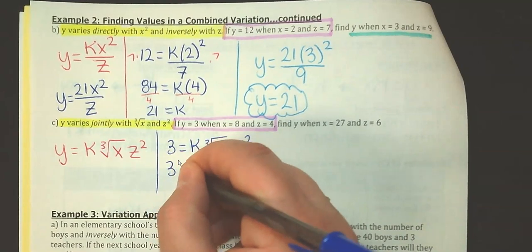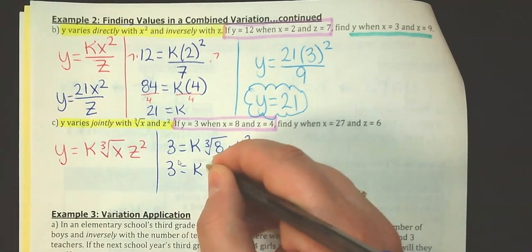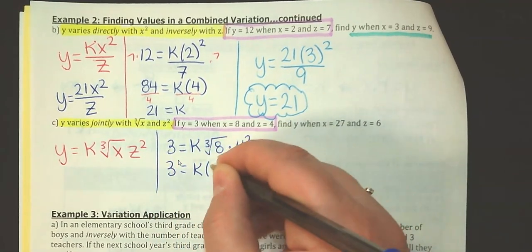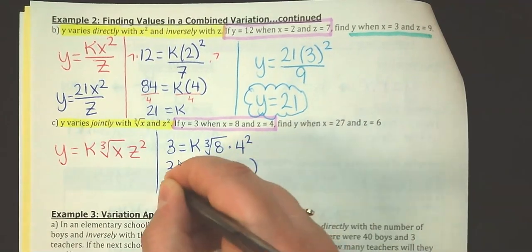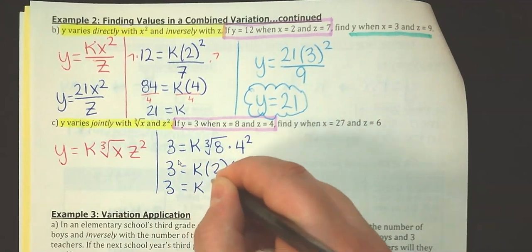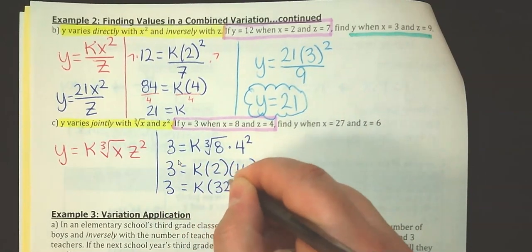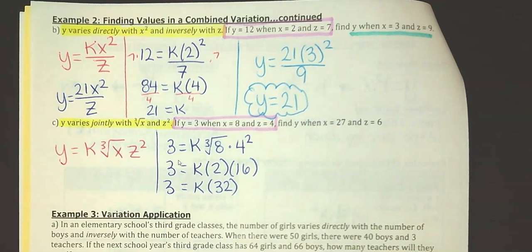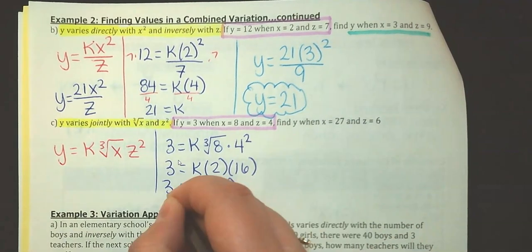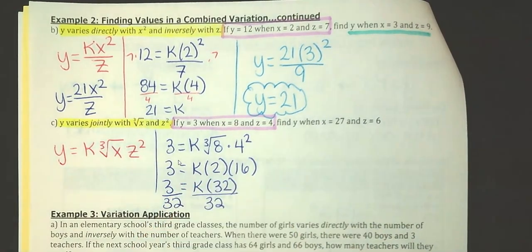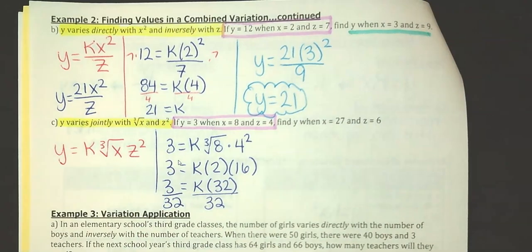Anybody remember from radicals unit, what would the cube root of 8 be? 2. It's a nice number. And then 4 squared, just 4 times 4 is 16. So if I simplify that just a little bit, that's going to be 2 times 16 is 32. Now, our k value here, you can probably see, is not going to be a nice value, but that's okay. I'm just going to leave it as a fraction, though. I'm going to divide both sides by 32, and then k would be 3 over 32.